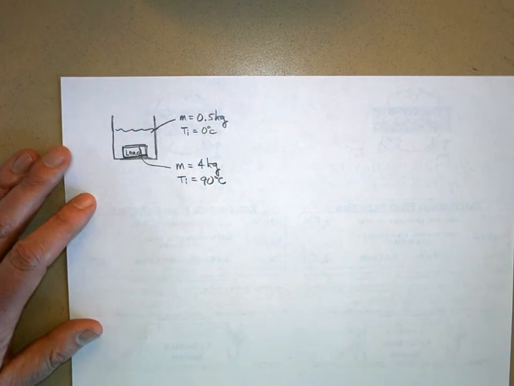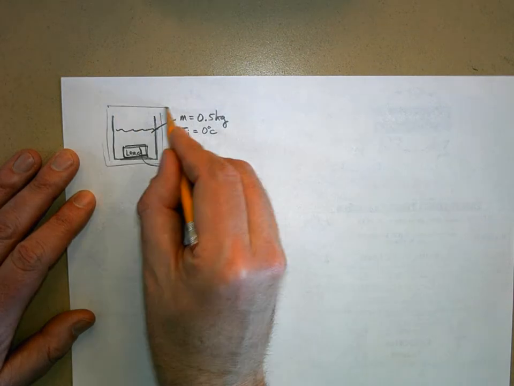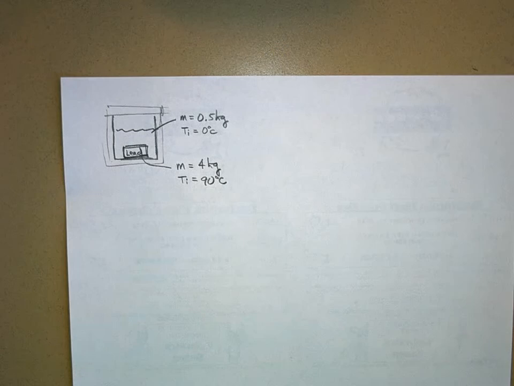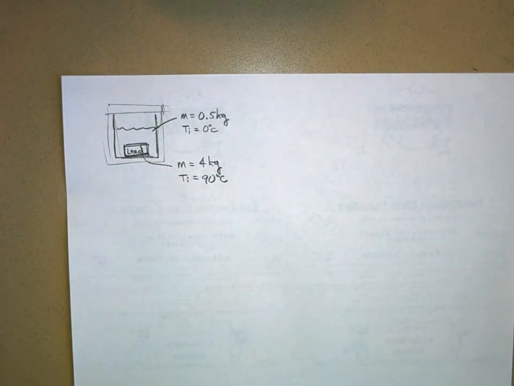And then I'm going to put this in a container and put a lid on it. Here's the lid. And I'm going to insulate it from the rest of the environment, so there will be no heat transfer to or from the environment. The water and the lead are isolated. Well, if you wait long enough, what's going to happen? You've got cold water in contact with hot lead. What are they going to do?